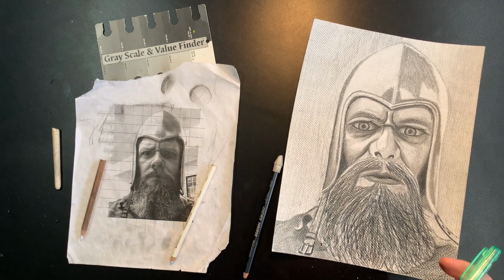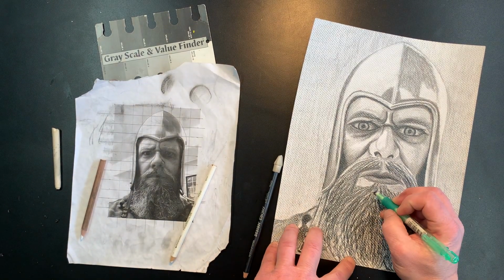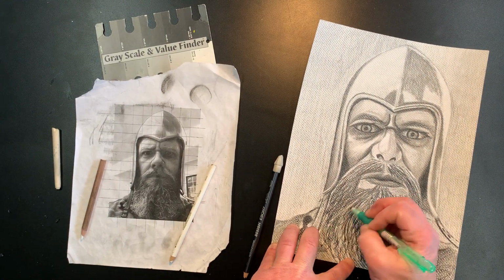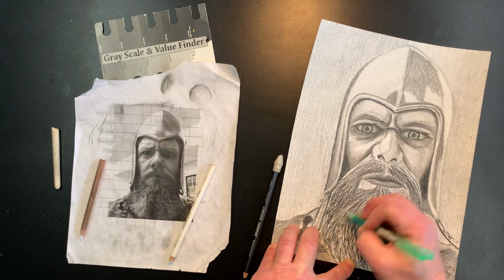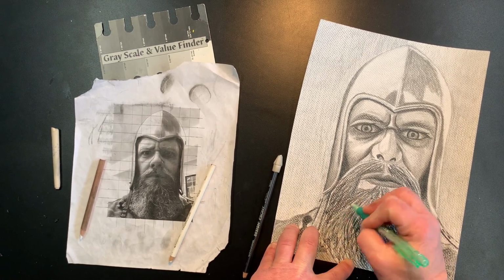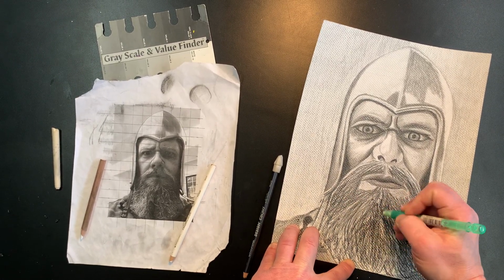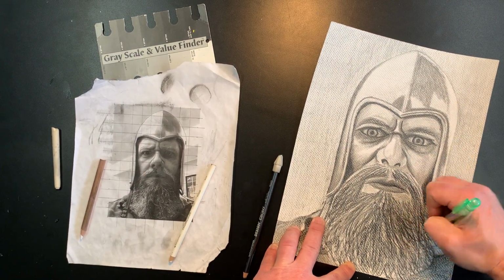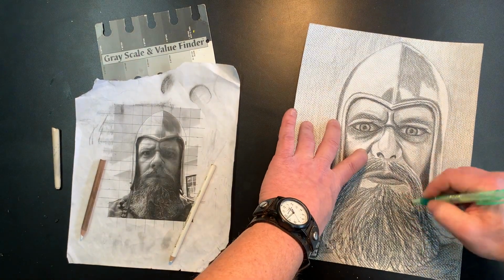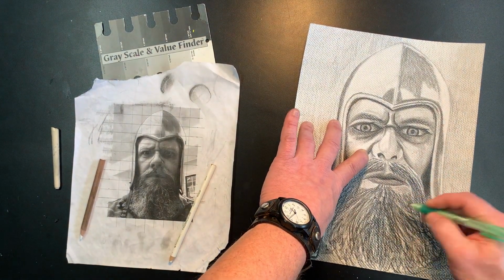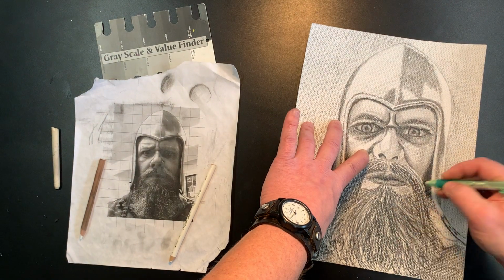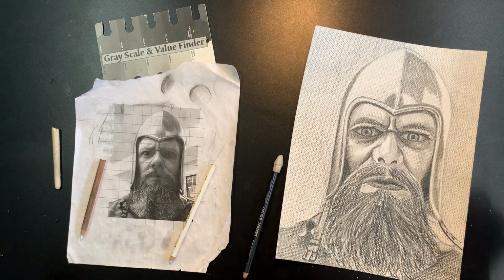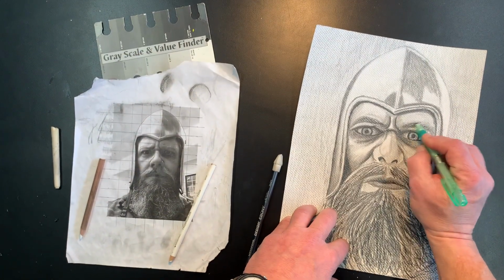Switch back to my eraser again here. Do the same kind of thing with the eyebrows up here.